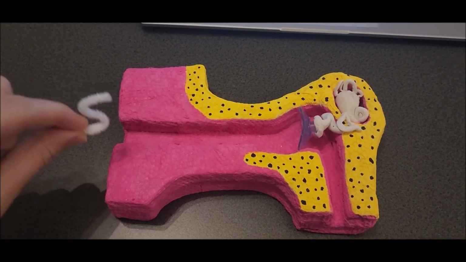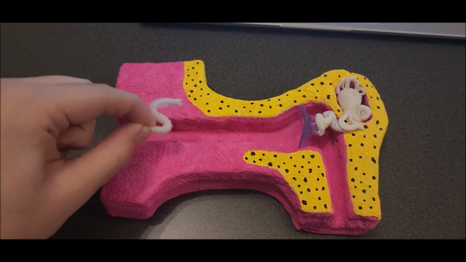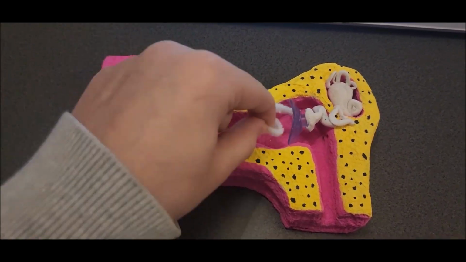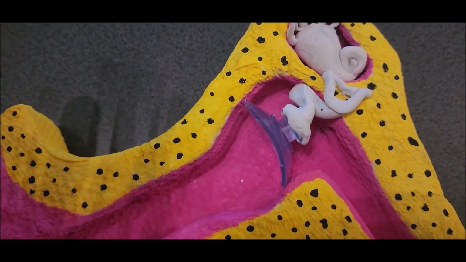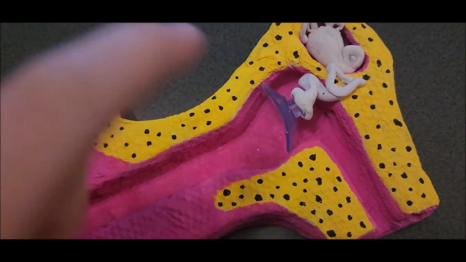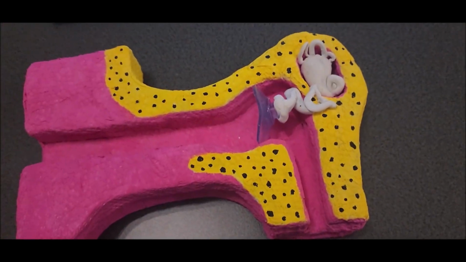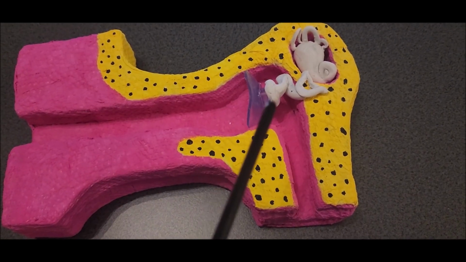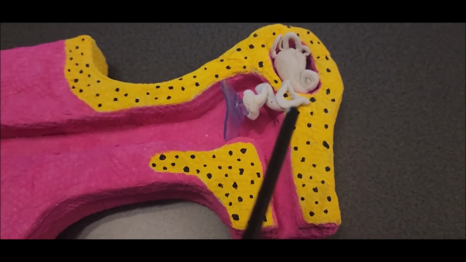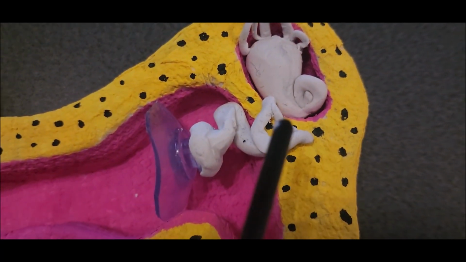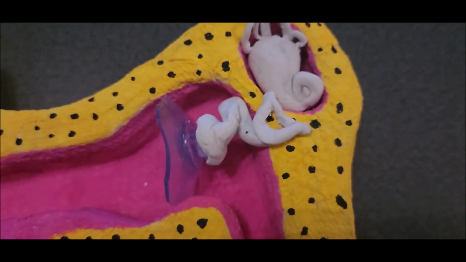Returning back to sound waves, the wave travels along the inside of the ear canal and eventually makes contact with the eardrum, causing it to vibrate. I'm going to stop doing that because I might break it. Use your imagination. That's vibrating. So the vibration from the tympanic membrane moves on to the ossicular chain, the malleus, the incus, and the stapes, and eventually ends up on a little spot right here known as the stapes footplate.